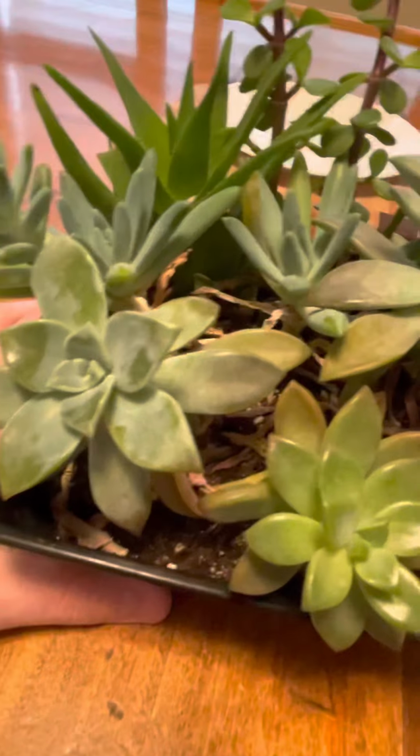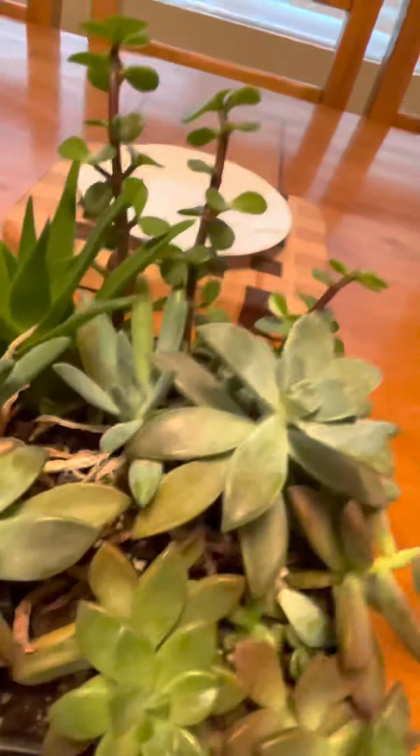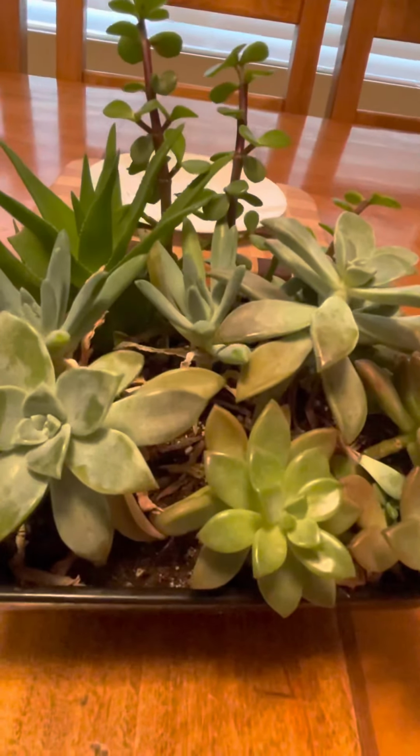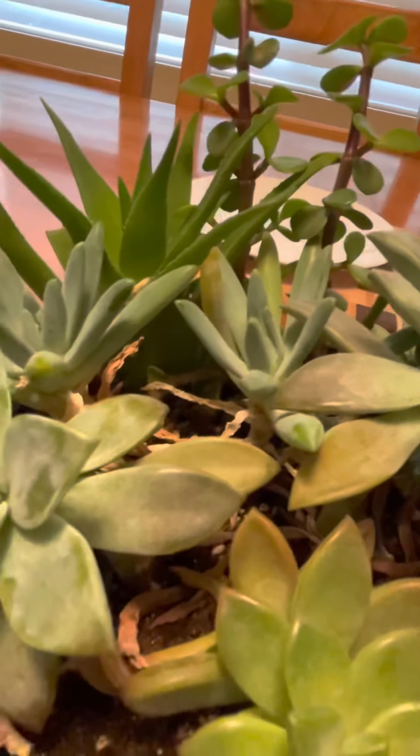Anyways, so we have, looks like 4 different types of succulent plants here, one of which I was not able to identify, but I could identify 3 of them through some help from the internet.